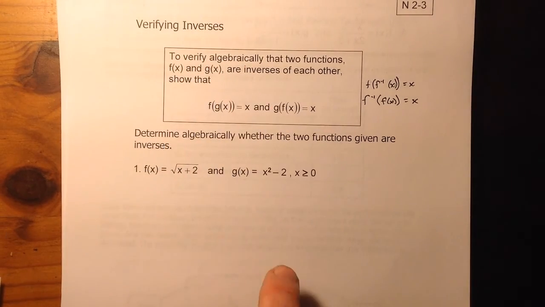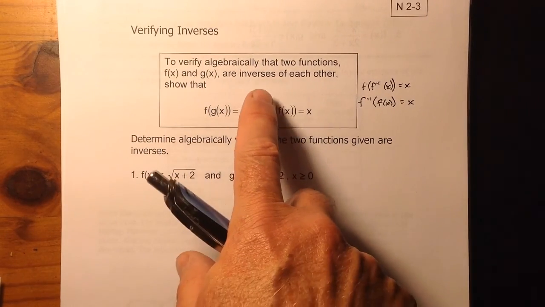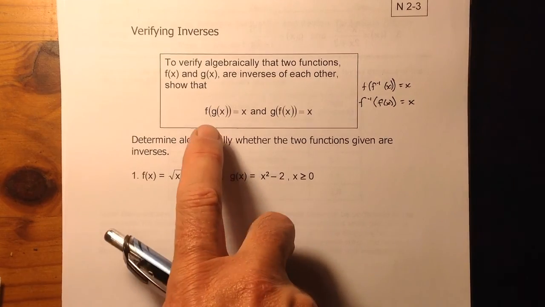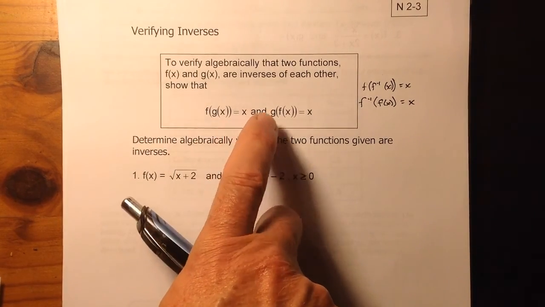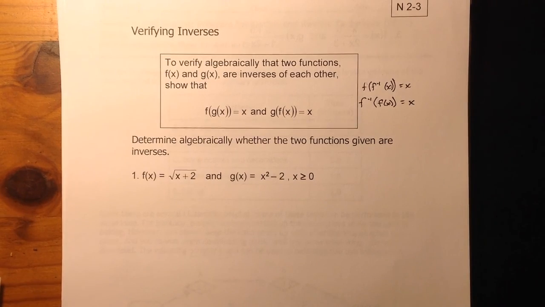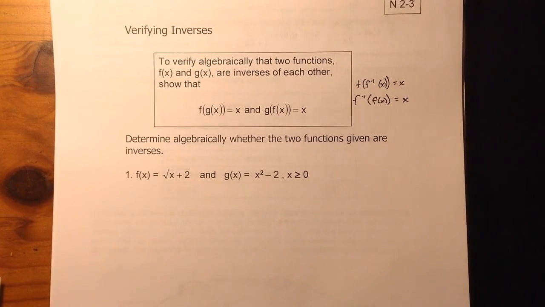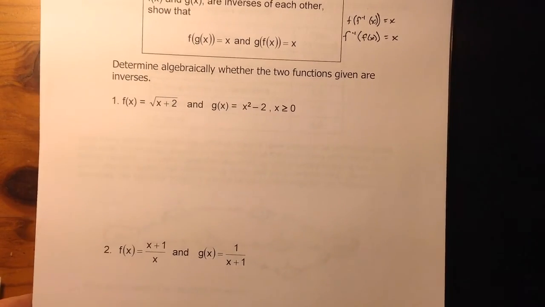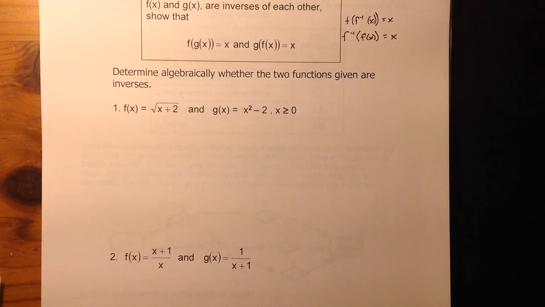To verify algebraically that two functions f of x and g of x are inverses of each other, we show that f of g of x equals x and g of f of x equals x. And we do have to do both parts to verify it completely. All right, the rest of this is we're going to go through 3 examples of verifying whether the two functions are inverses of each other. So here we go.